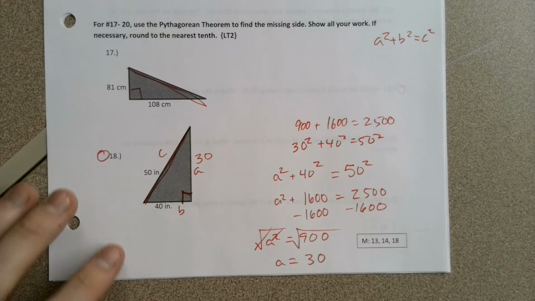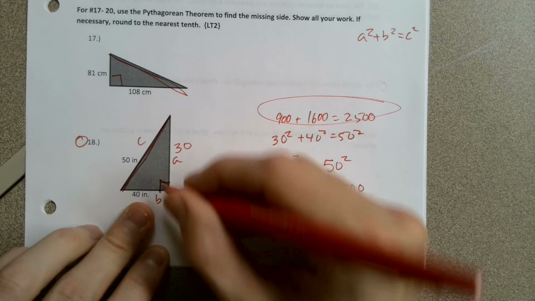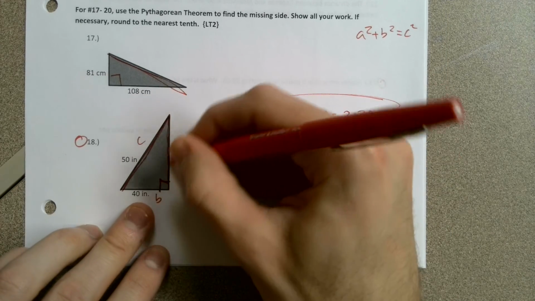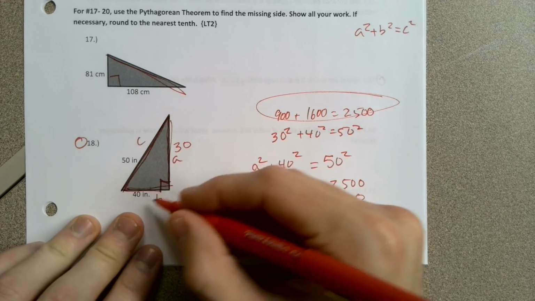Now I want you to notice this here. This checks out. It works. But look at this diagram. This side is a 30. This side is a 40. This side looks longer than this side is.